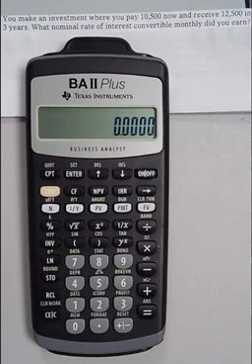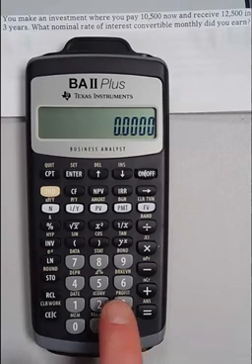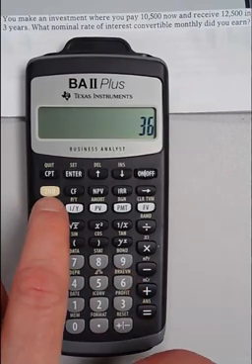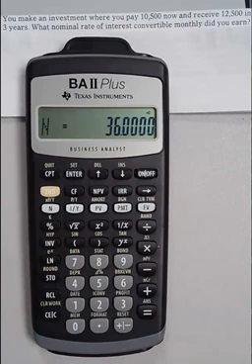For 3 years, we know that there are going to be 36 compounding periods because it's per month in this case. So we'll type in 36 and put in N. Great, so that tells us we have 36 compounding periods. We also know the present value and the future value. The present value is $10,500 and the future value is $12,500.